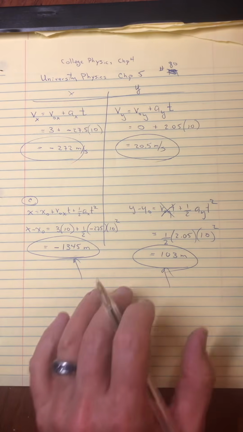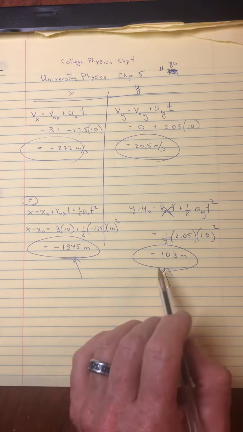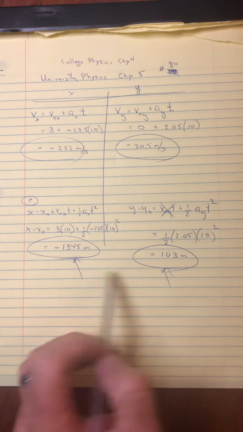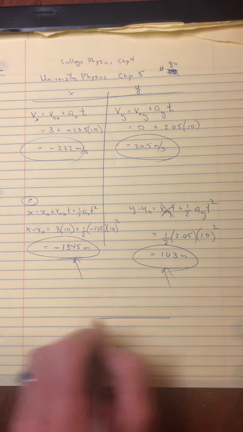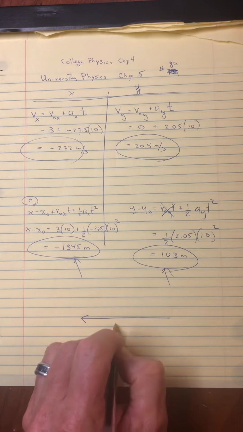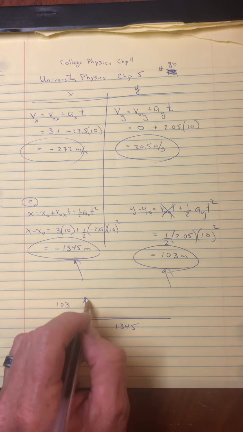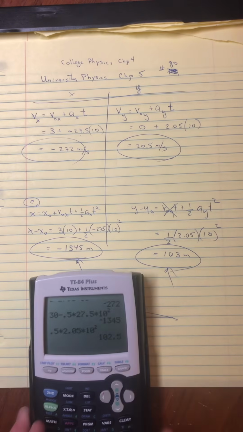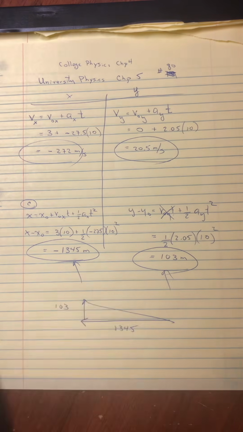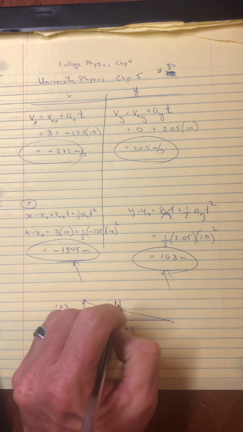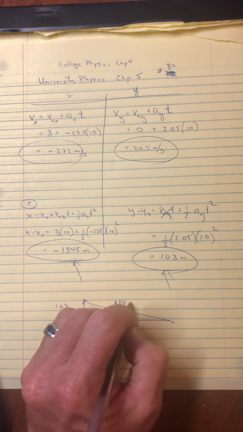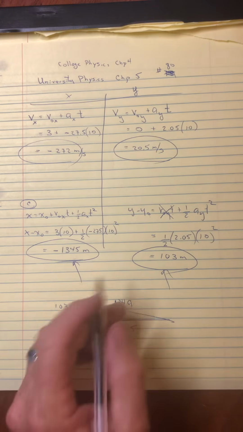And since they say displacement, maybe I can leave them there. But if I squared them and did the Pythagorean Theorem, it'd give me the total distance. So it'd be this direction, 1,345, and up 103. And maybe just get a number. I'll kind of do that. So 1,345 squared added to 103 squared, and taking the square root is 1,349 meters from where it started.